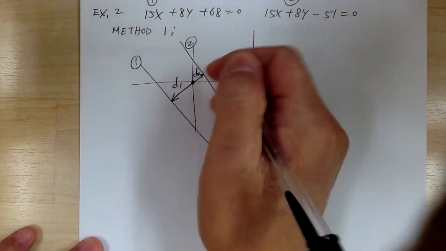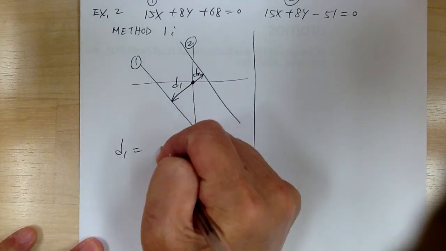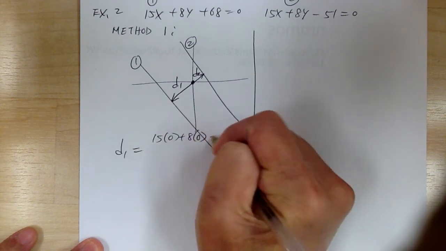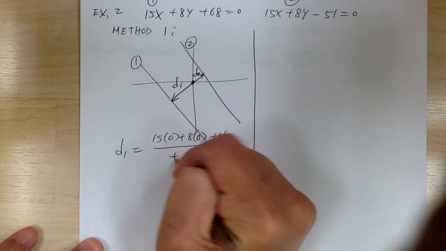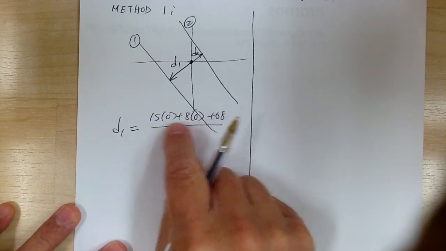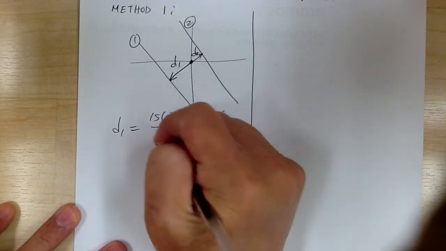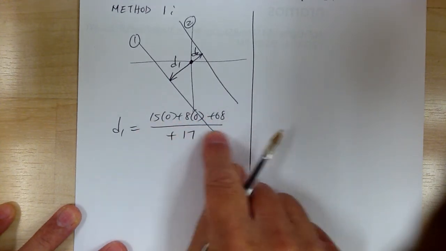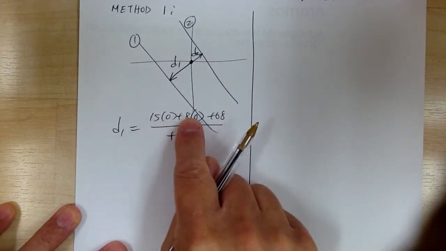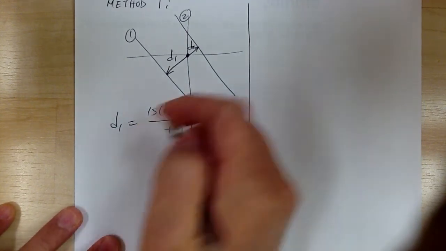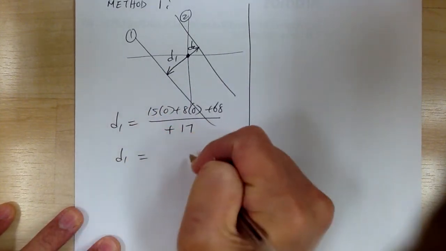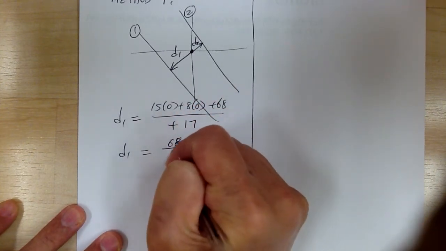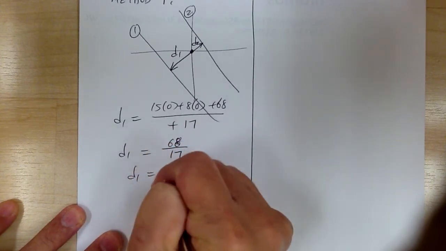So D1 equals 15 times 0 plus 8 times 0 plus 68, positive. Now again, here's your special triangle, 8, 15, 17. If you don't get that, you can use a square root and the Pythagorean theorem, A squared plus B squared equals C squared. So D1, work it out, you get 68 over 17, so D1 equals 4.